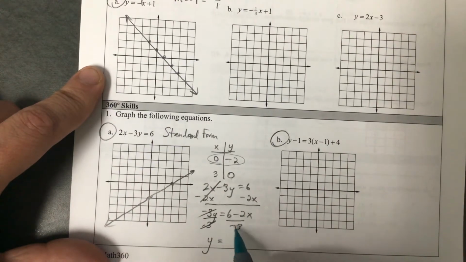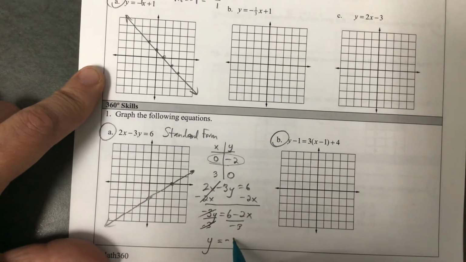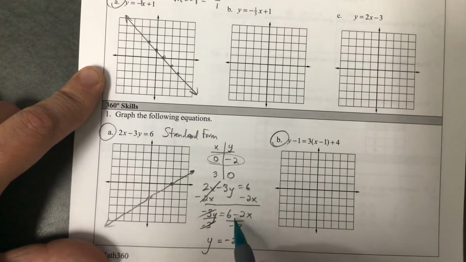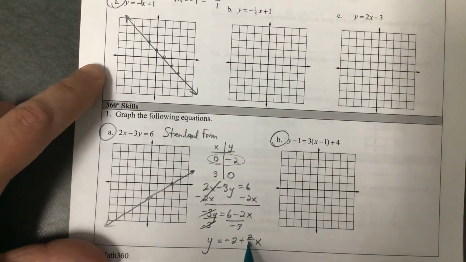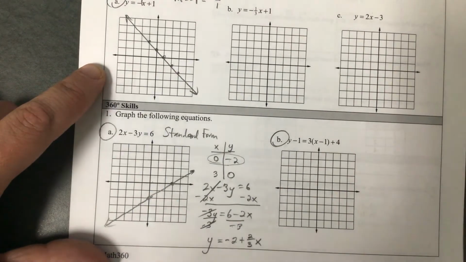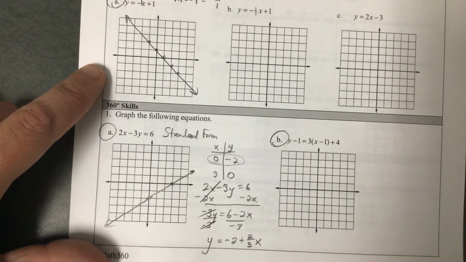And I get y equals, now the key is I need to separate these out because this is not in slope-intercept form. So I would do 6 divided by negative 3 is negative 2. This negative negative is going to be a positive, and I would have 2/3 x. And I should get the same thing when I graph this. So I'd have a y-intercept of negative 2, and then my rise over run is up 2 over 3, so I'll get the same line either way. You can choose how you want to graph that. I just want to give you a couple options.